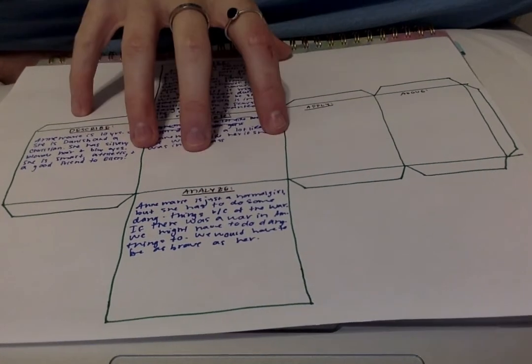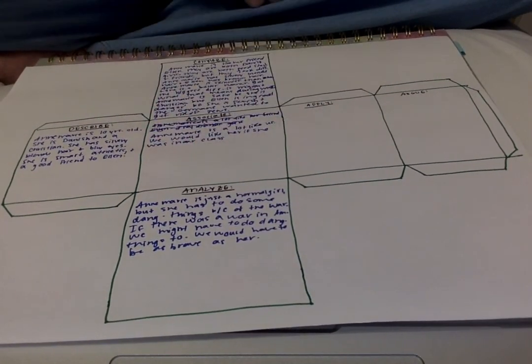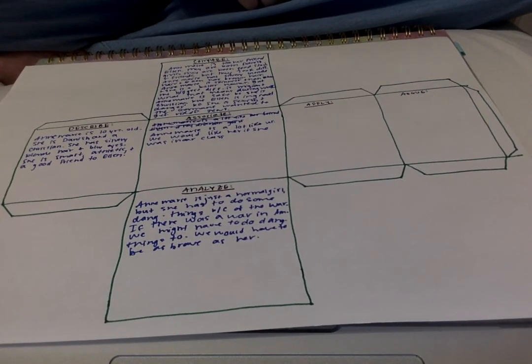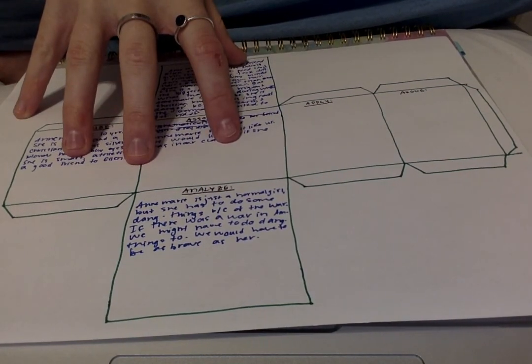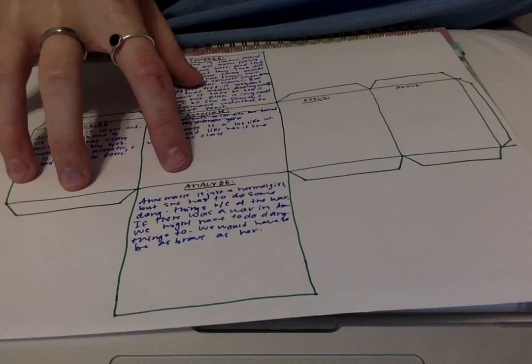And then, so this cubing technique about Anne Marie and Ellen, I think shows how students deepen their understanding of a story as they think about it from all 6 of the different dimensions. So yeah, that was cubing.